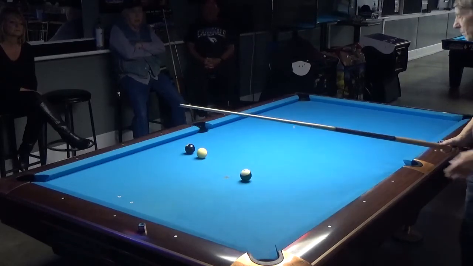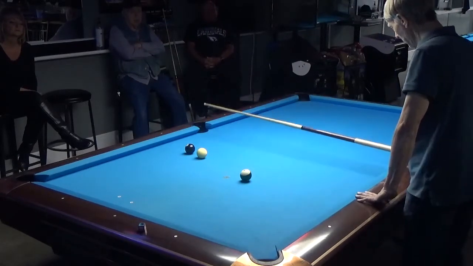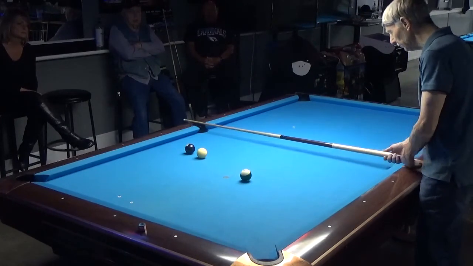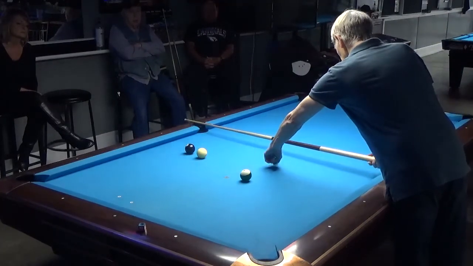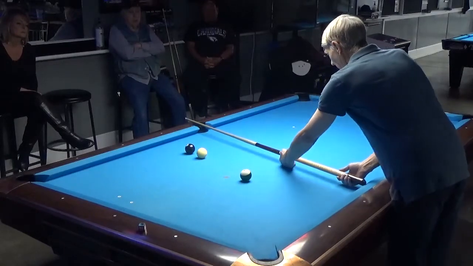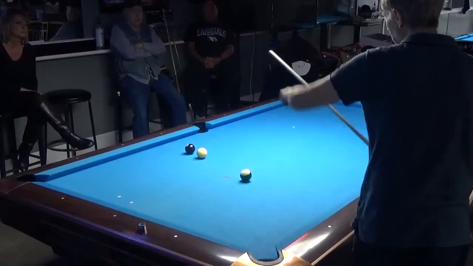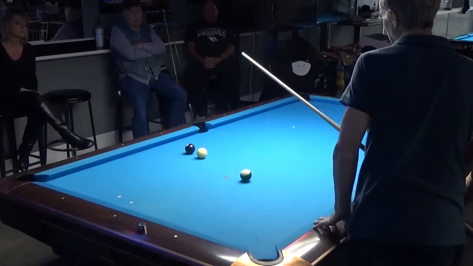All right, now in this shot, all I got to do is take my cue across like this to the center of the pocket, swing it to the midpoint between the 8 and the pocket, parallel shift. It's about an inch to the left of the diamond.